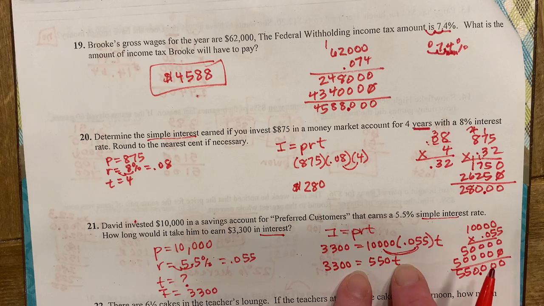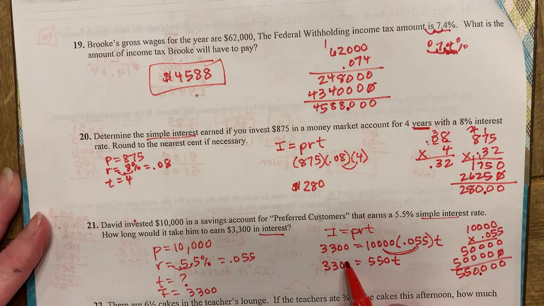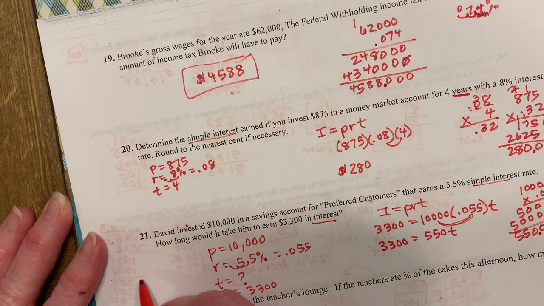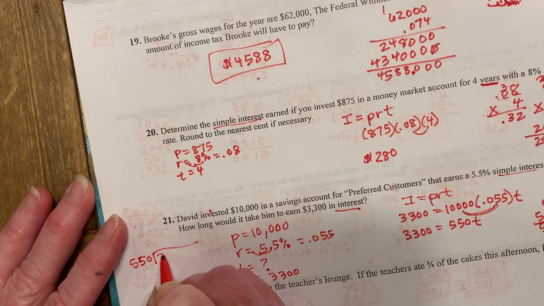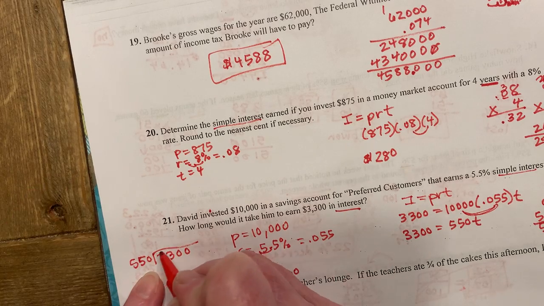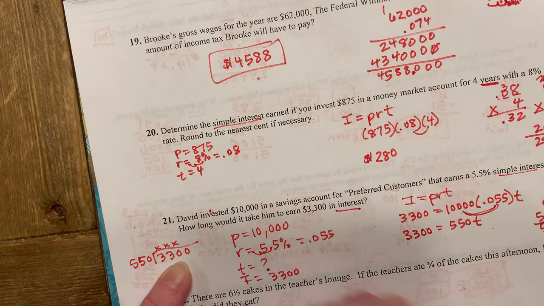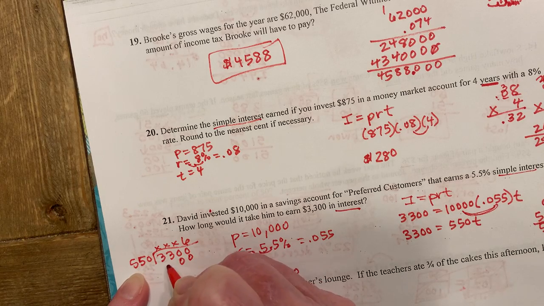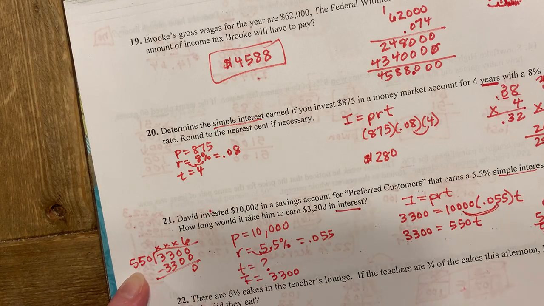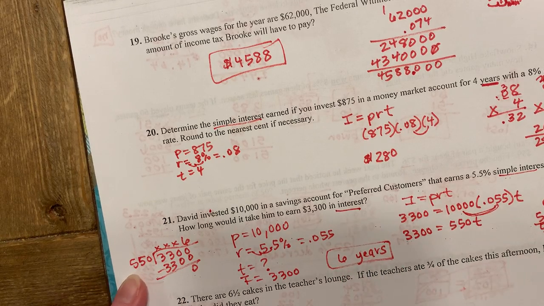Well, I can't do that. All right, so how do I figure out what I have to multiply by in order to get this? I do the opposite, right? I just divide it. So I'm going to divide 550 into 3,300. So if I do that over here, it's not going to go into 333, 330. So I'm dividing into 3,300. And I'm going to say that that's 6 times. So 6 times 0, 6 times 5 is 30. 3,300. So that tells me it takes 6 years to earn that much simple interest.